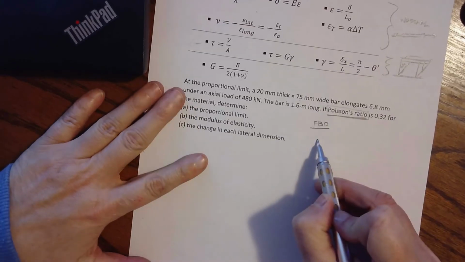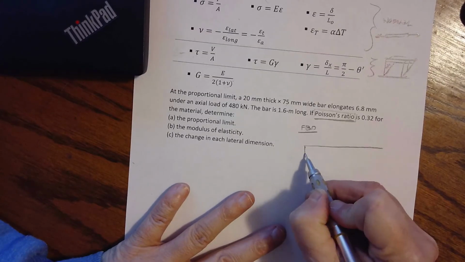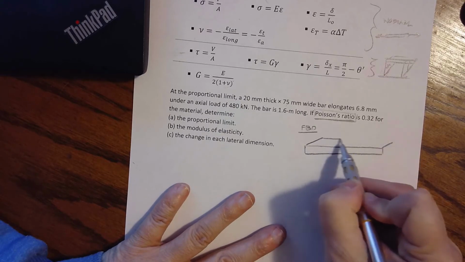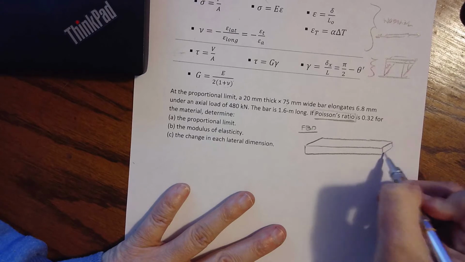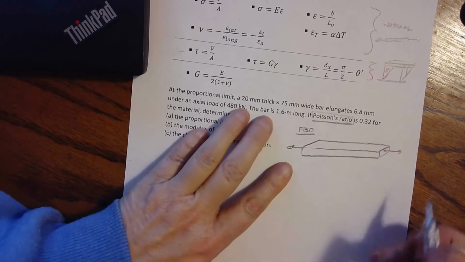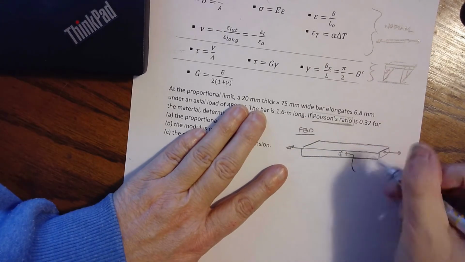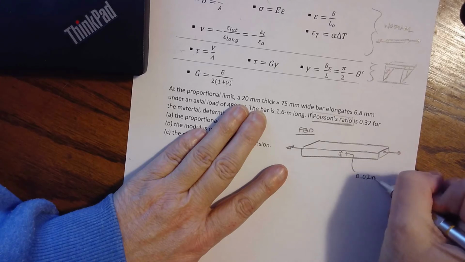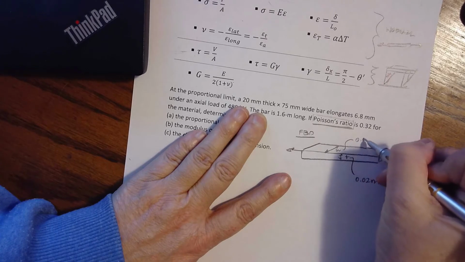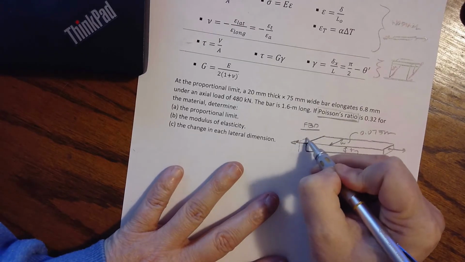Okay, so I like to have free body diagrams. And I have a bar. It's going to look something kind of like this. And then it has kind of a width into the page. And we are applying an axial load. Okay, and it has a thickness of 0.02 meters. It has a width of 0.075 meters.